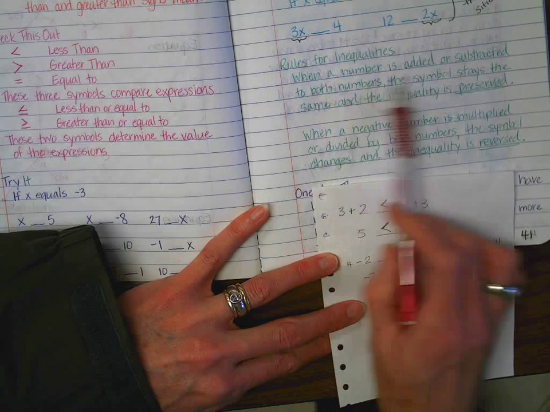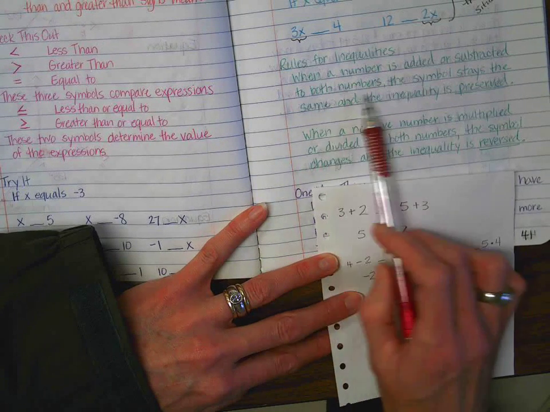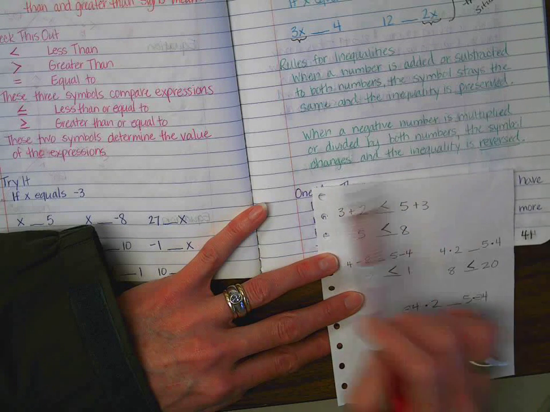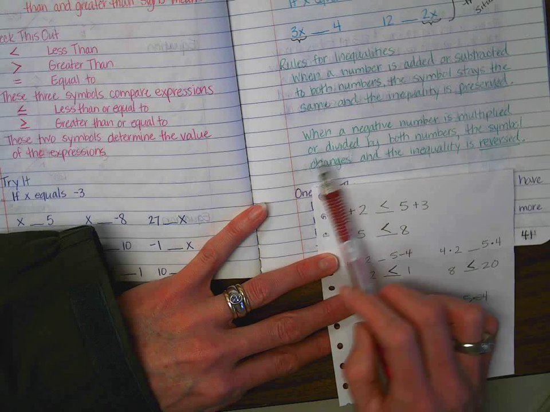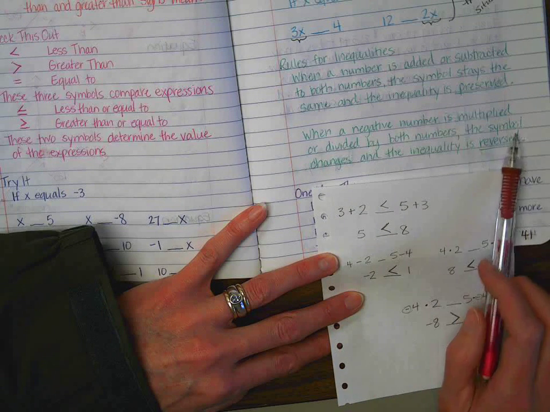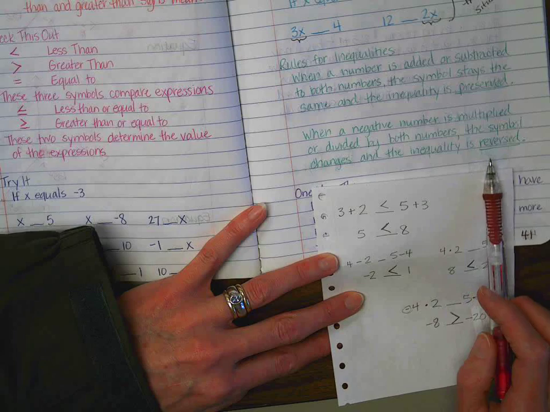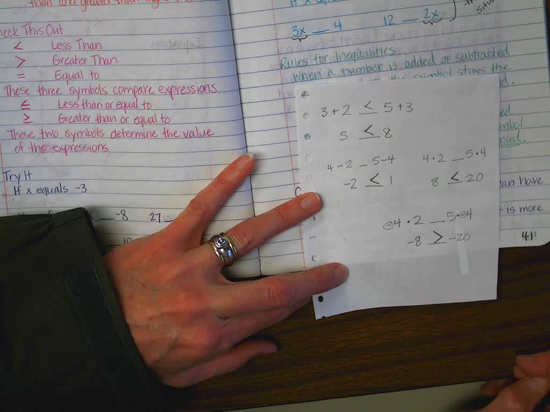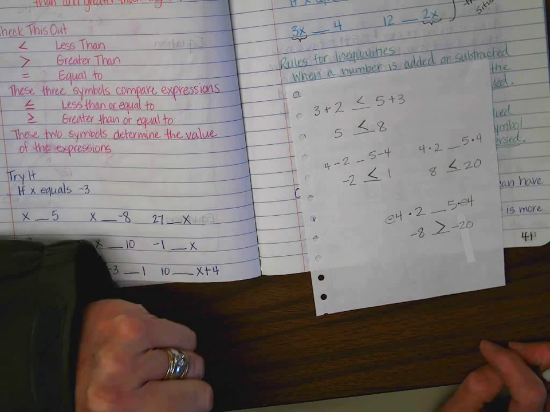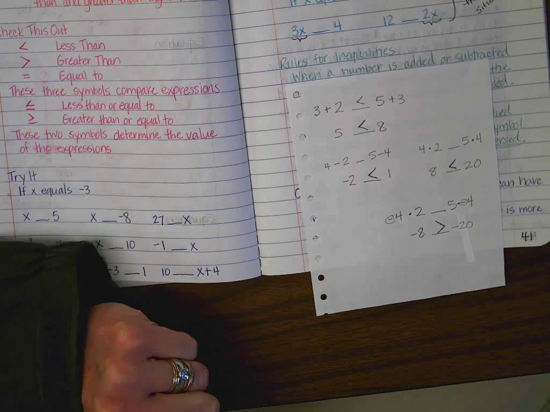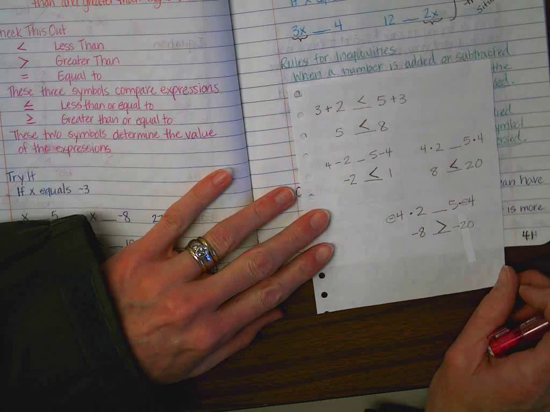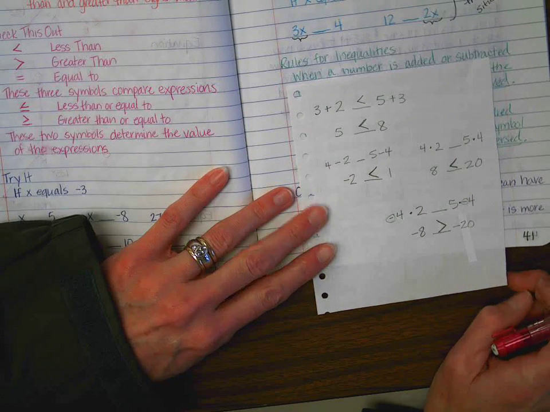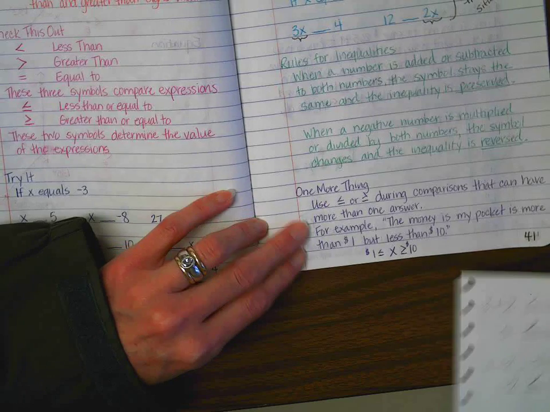So maybe that helps clarify the rules a little bit. When a number is added or subtracted to both numbers, the symbol stays the same and the inequality is preserved. When a negative number is multiplied or divided by both numbers, the symbol changes and the inequality is reversed. Okay? And I'm hoping these little examples right here helped clarify that. We're going to work a lot with it in class tomorrow. So I don't want you to get too stressed out about it. And I'll do a couple of practice problems on the board for you to try when you get into class.